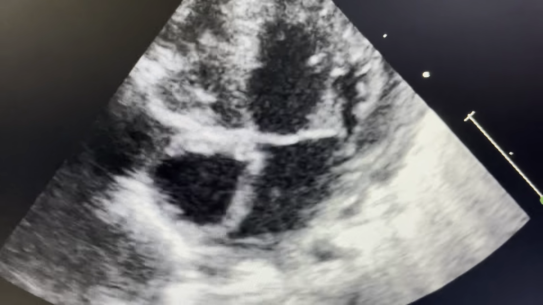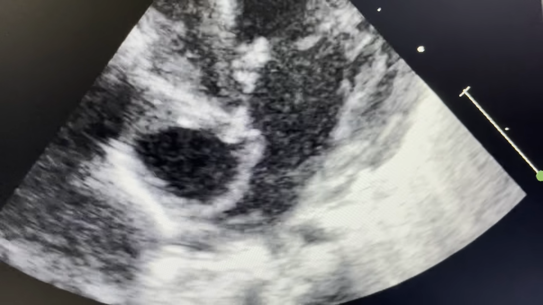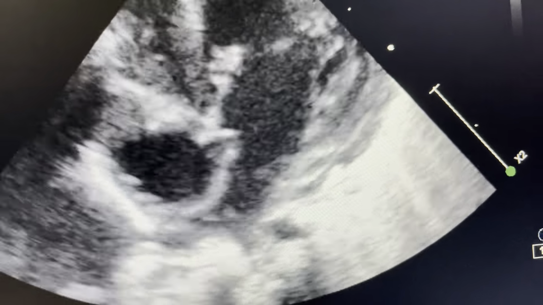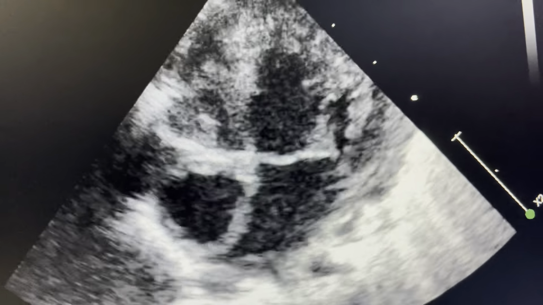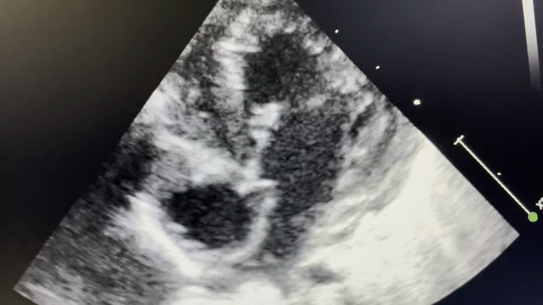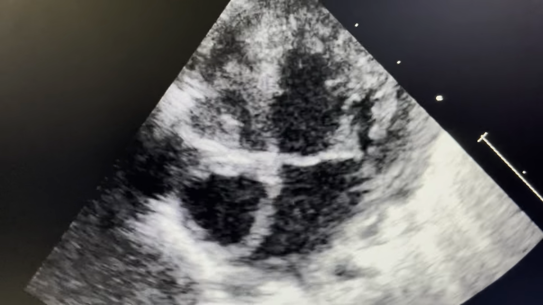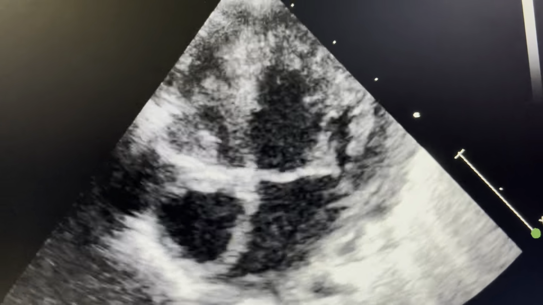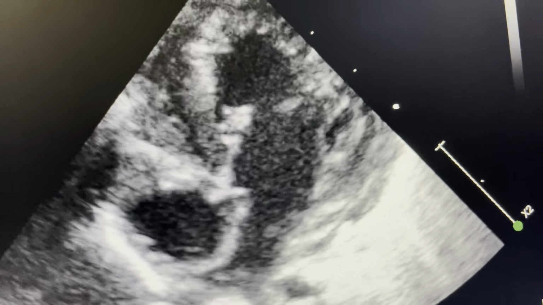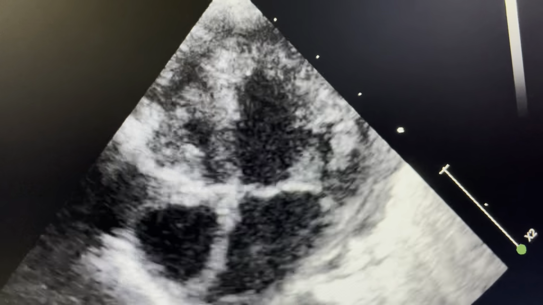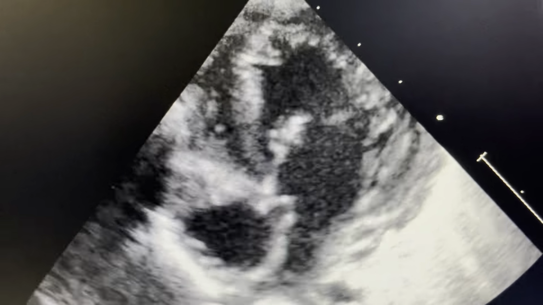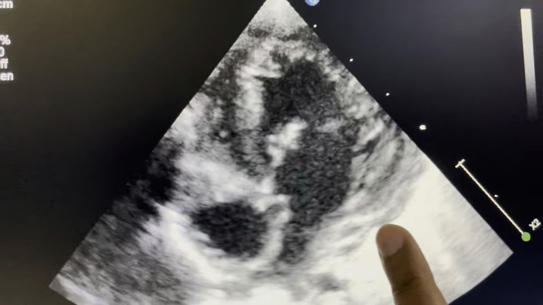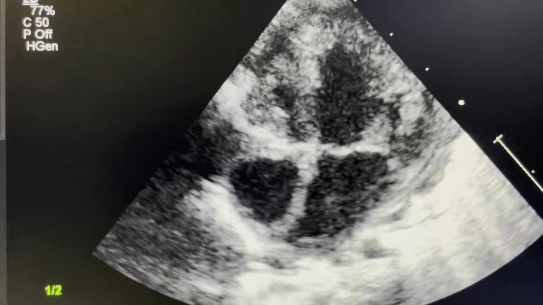In tricuspid valve atresia, there is no direct flow from the right atrium to the right ventricle. So the right ventricle has to receive blood from the left ventricle through a VSD. So we will find a VSD in this case. The right ventricle is relatively hypoplastic because it's not getting enough blood; the chamber is not well developed. In this image you see the right atrium, right ventricle, left atrium, and left ventricle.